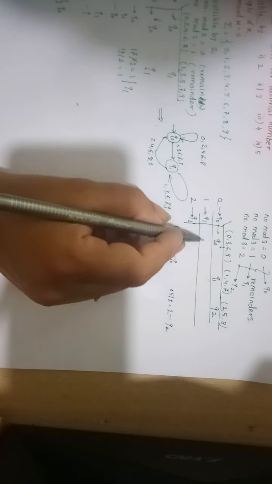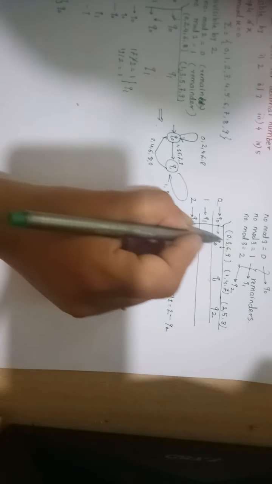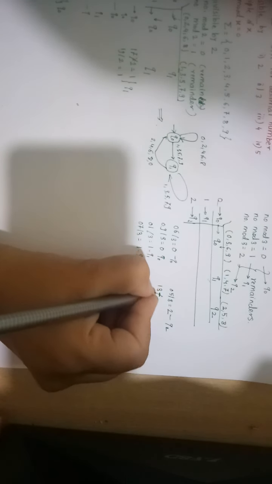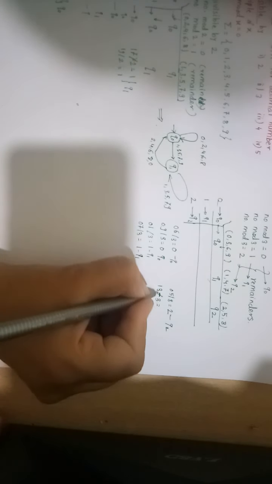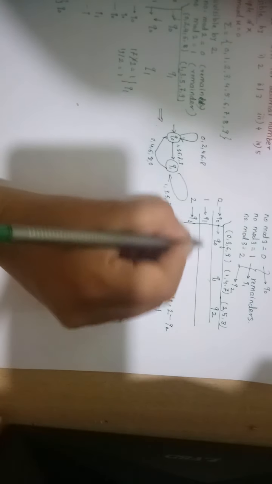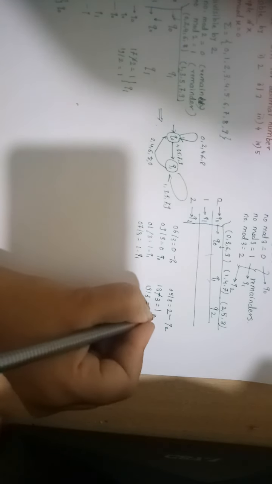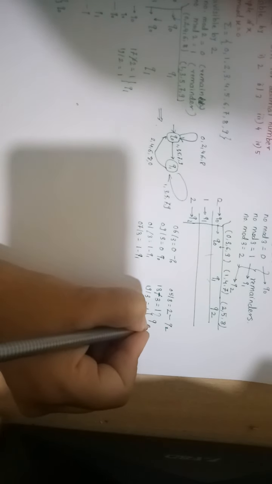Okay, now we see this 13. 13 divided by 3 is equal to remainder 1. Again 19 divided by 3, remainder is 1. That is, remainder 1 means Q1 state. So here we define Q1.